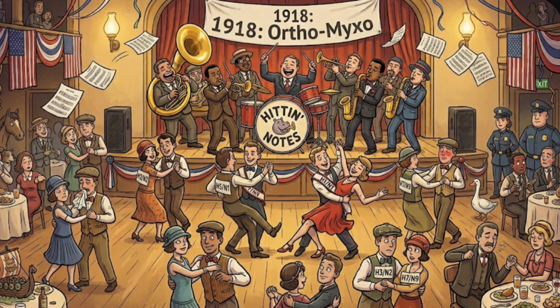Starting with the big brass band in the back, I made the papers flying and the hidden note sign to remind us of H1 and N1, which are the proteins on the surface of the influenza virus.